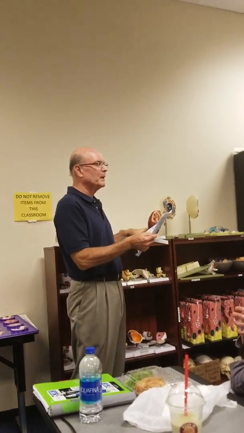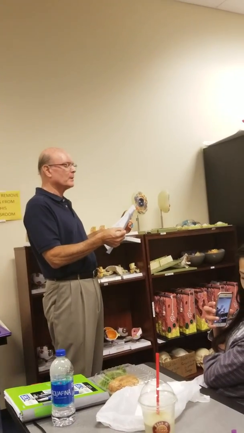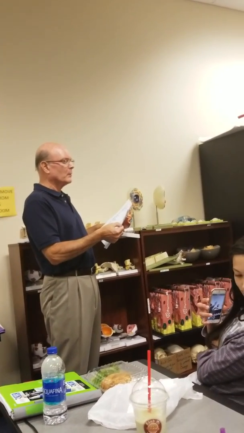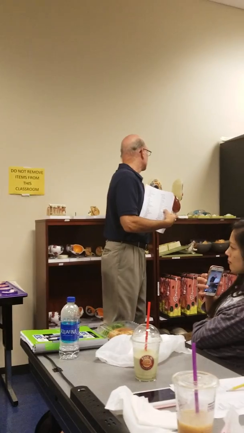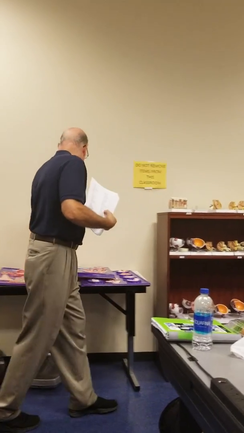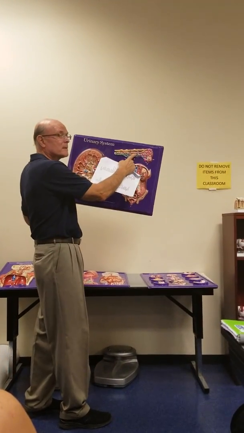Okay, so I asked you the different parts of the nephron. You can see the renal corpuscle, the nephron itself, glomerulus, all of those terms. I can ask, really I'm limited to this or the histology of the kidney.